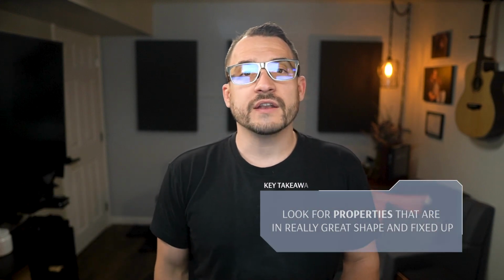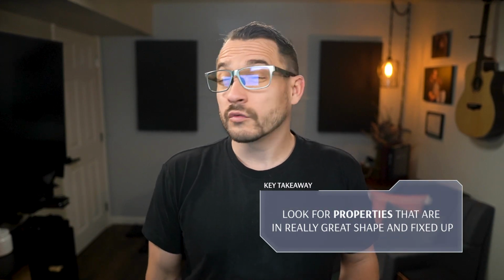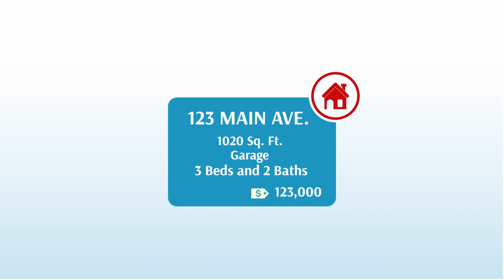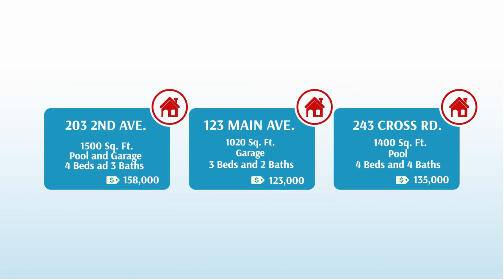So when we're looking at other properties to determine what our subject property will be worth after we sell it upon retail resale, then we need to look for properties that are in really great shape and fixed up. That being said, if you're somebody who owns a property and you're looking to sell it, you want to know what other properties are selling for in your current as-is condition. So the same thing holds true.